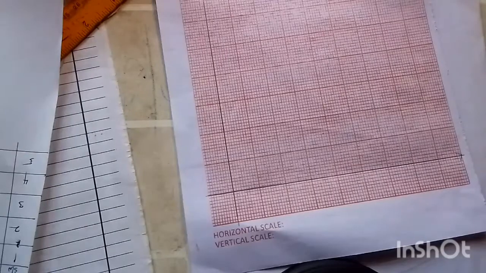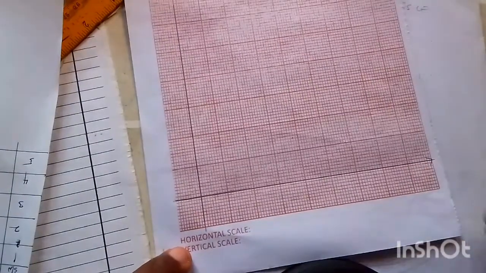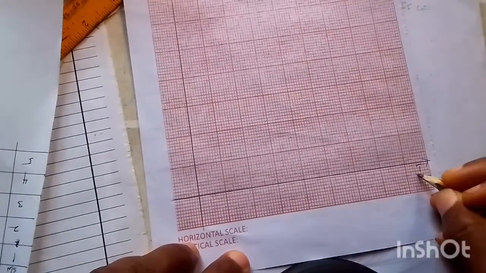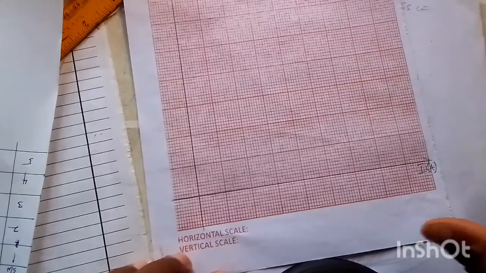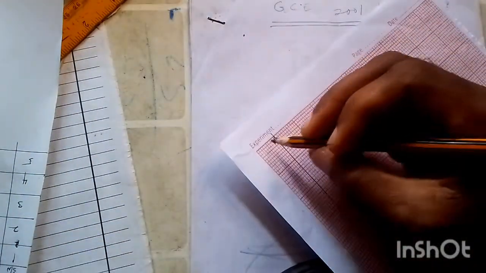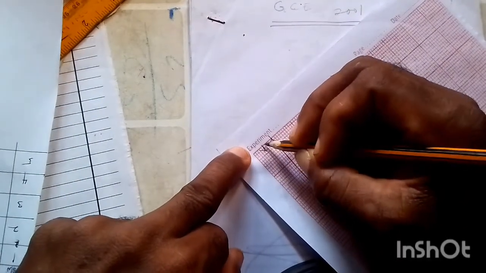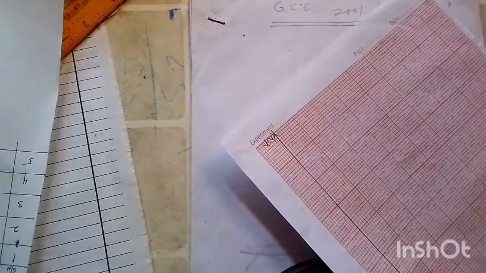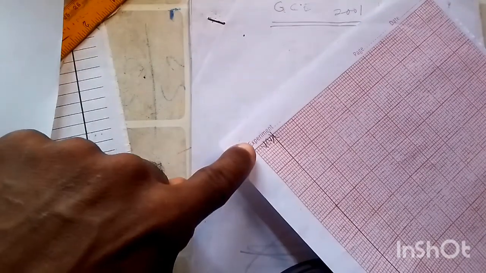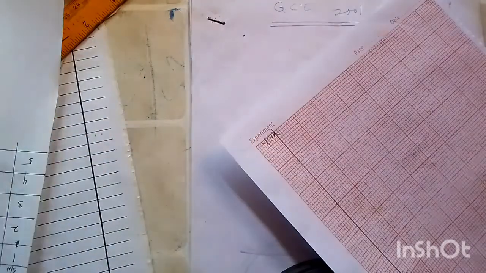Okay, now let us take our vertical axis first. We label our axis. Remember, this is current, so here we'll label current in ampere. Now for our V, remember V is on the vertical axis. So we put V here, and the SI unit of V is V. Please do not forget to indicate your axis and their corresponding SI units.